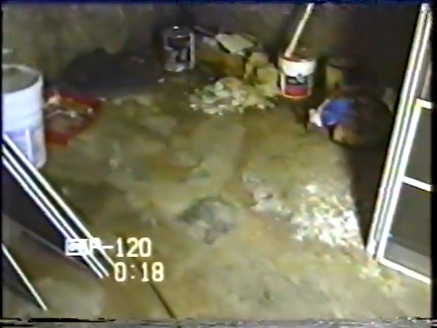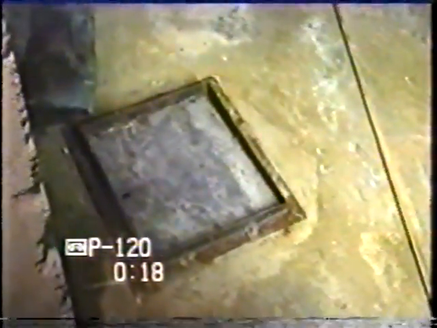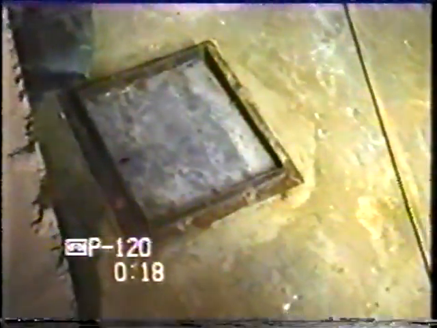You'll note there's some type of algae growing on the floor. And also there's a metal object here that appears to be some type of floor safe.